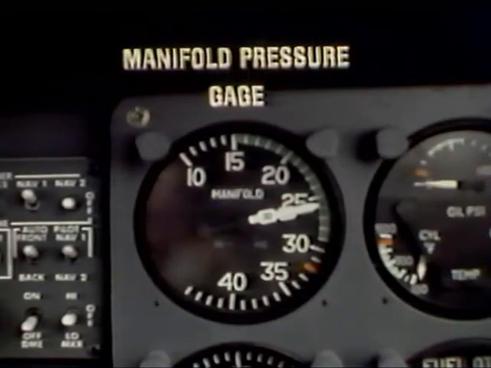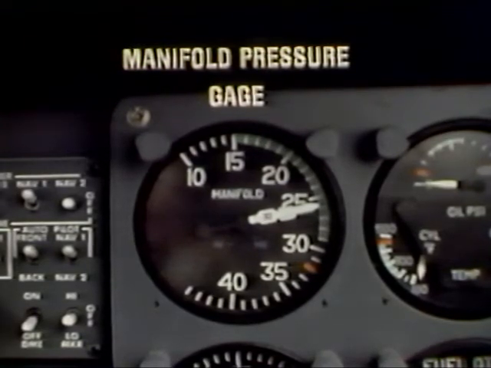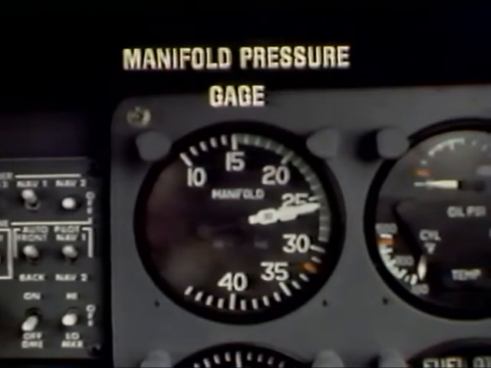The second instrument is the manifold pressure gauge. This shows the amount of pressure in the induction system. It is measured in inches of mercury absolute, which is the actual pressure of the fuel-air charge before it gets compressed.